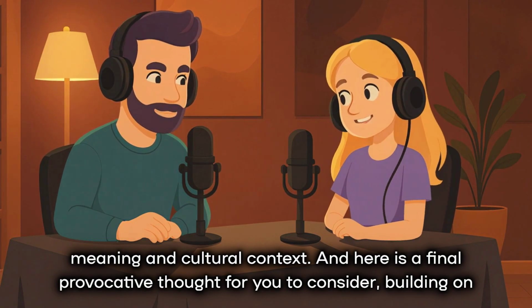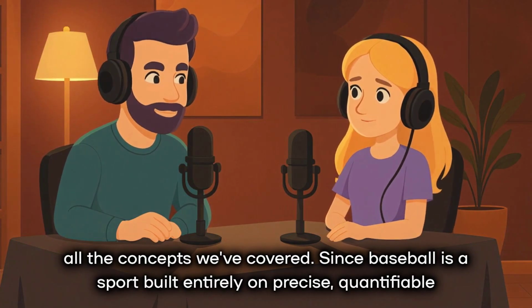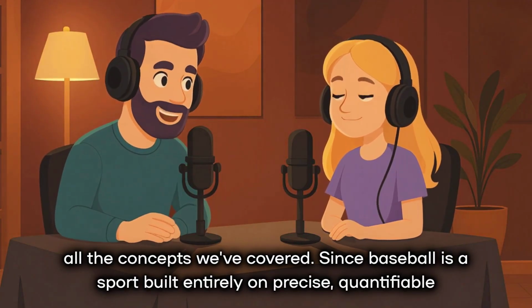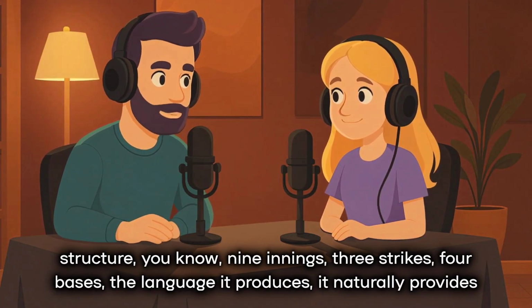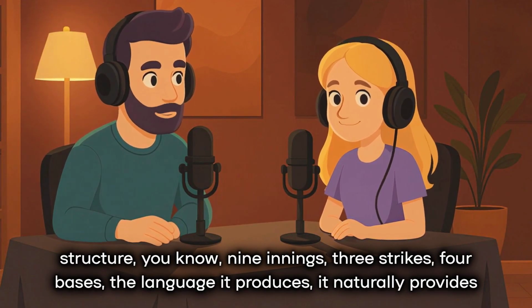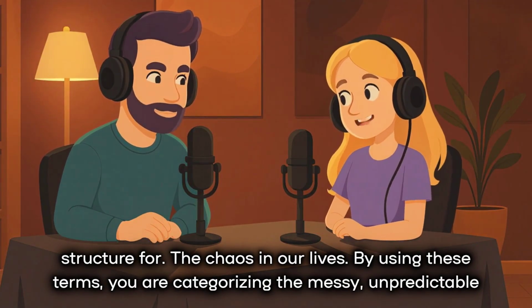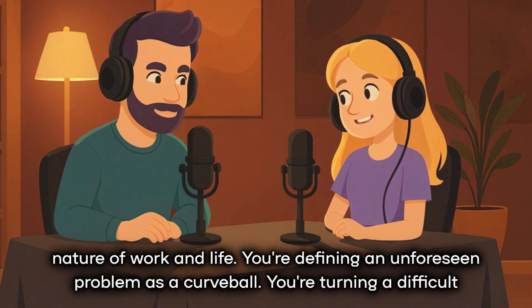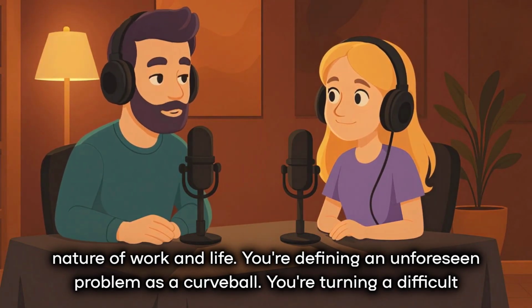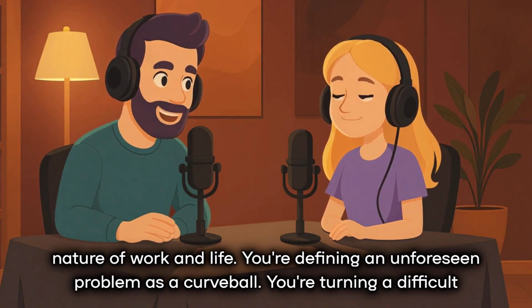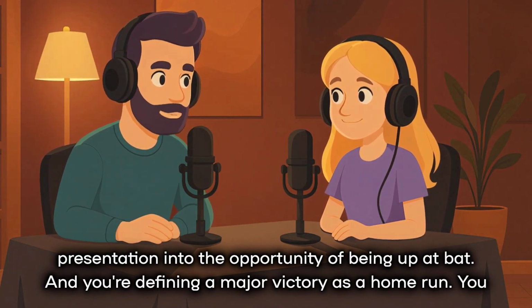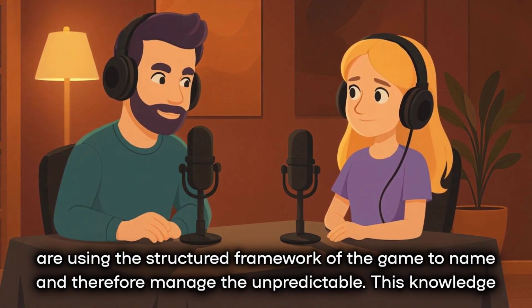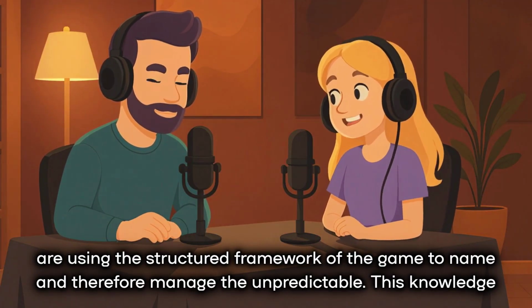And here is a final provocative thought for you to consider, building on all the concepts we've covered. Since baseball is a sport built entirely on precise, quantifiable structure, nine innings, three strikes, four bases, the language it produces naturally provides structure for the chaos in our lives. By using these terms, you are categorizing the messy, unpredictable nature of work and life. You're defining an unforeseen problem as a curveball. You're turning a difficult presentation into the opportunity of being up at bat. And you're defining a major victory as a home run. You are using the structured framework of the game to name, and therefore manage, the unpredictable.